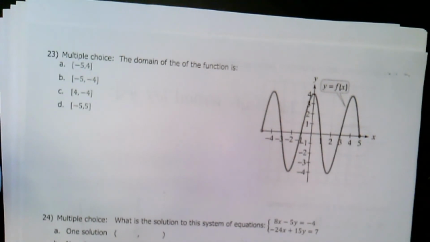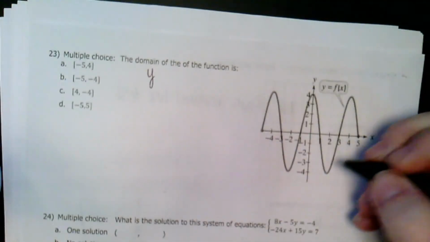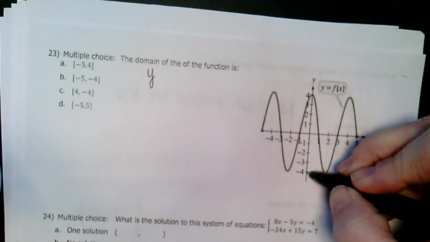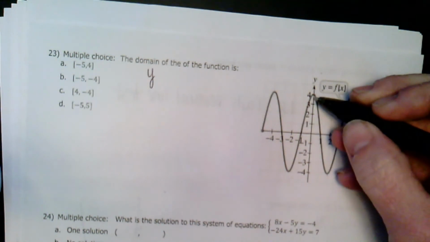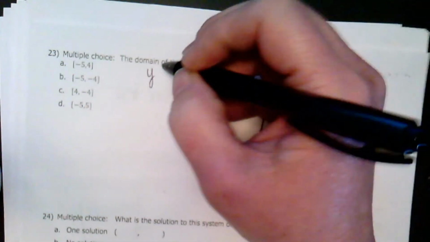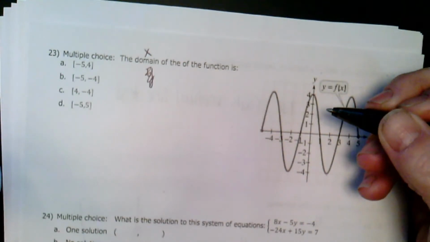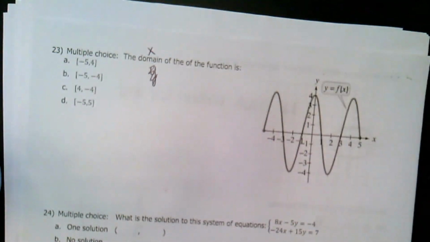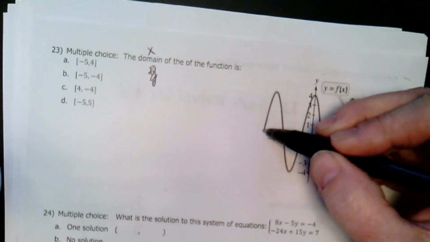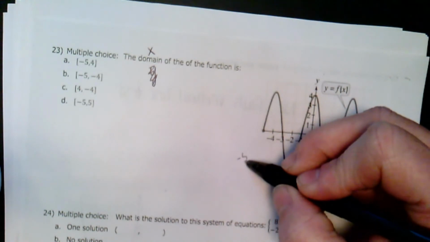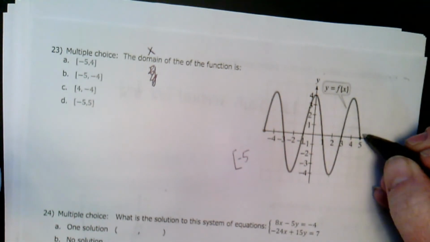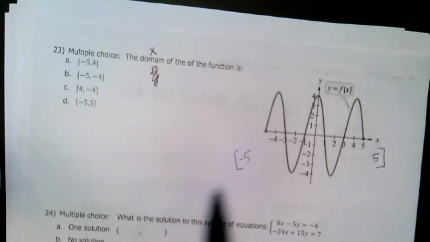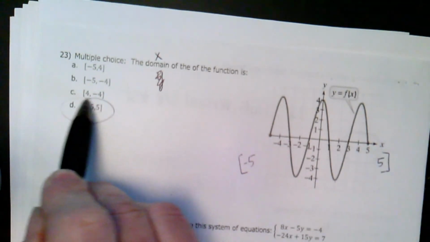Number 23, the domain of the function is. So remember domain is x, so we're looking from the lowest to the highest. Oh my gosh, I just said y, okay, this is x value, sorry, your domain. I read range. Alright, so it's on this way. So the farthest it can go in this direction and the farthest it can go in this direction. So here it stops, it looks like -5, and there's a solid circle. And on this side it stops at 5 and it's a solid circle. So we're looking for -5 and 5, which the answer is D.